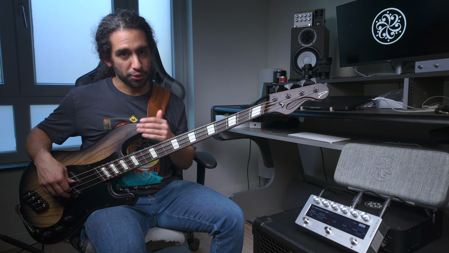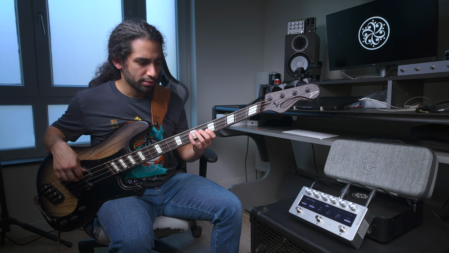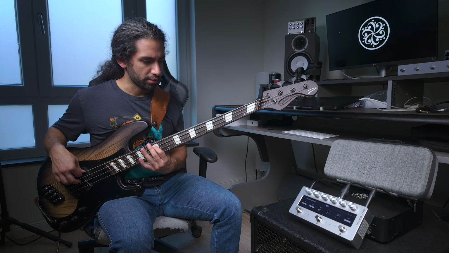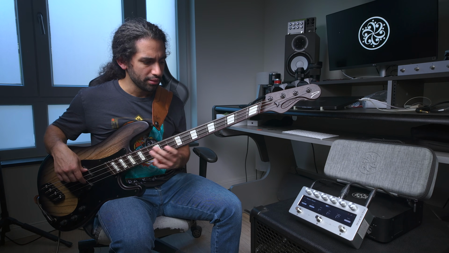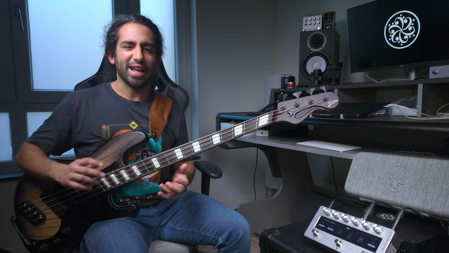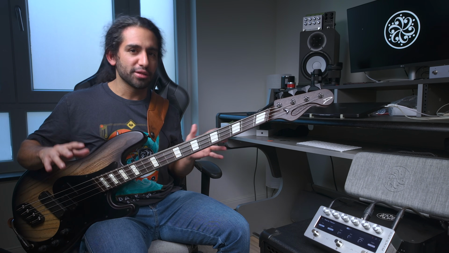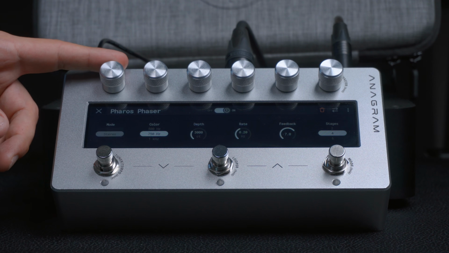Let's engage the Pharos Phaser. These are the default settings on the Pharos Phaser, and it sounds like this. As you can hear, it has this liquid, kind of watery or underwater effect, and these are just the default settings. For the controls, we have a mode selector that allows us to pick between mono and stereo.